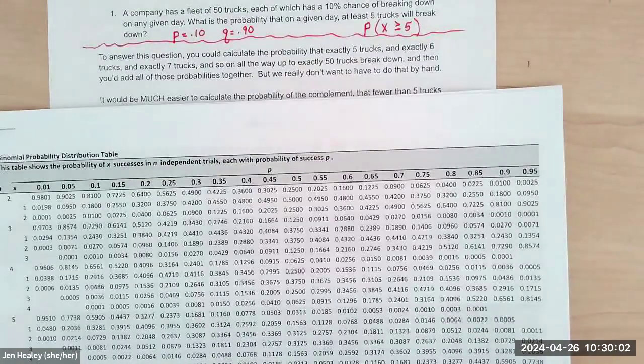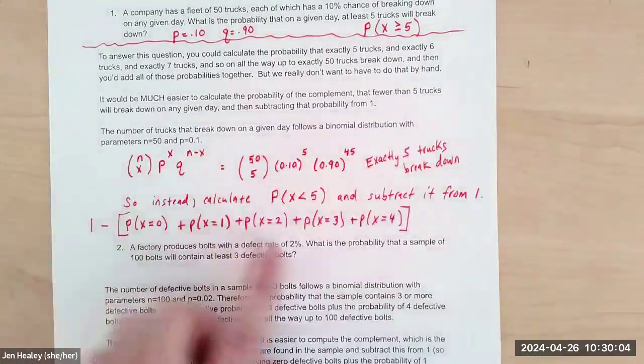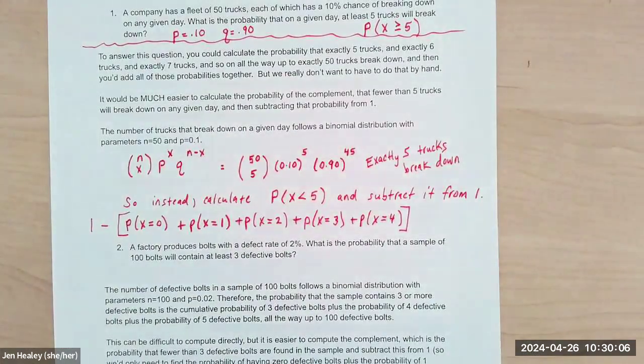And the table has the answers to all of these things in here if you know how to read it. Did they show you that you could use a table and say that was okay for the homework? That's nice, because then you don't have to do the calculation, but you do have to understand how to read the table. Do you want me to show you how to read the table? Okay, so let's say I want the probability, let's see, does this one go up high enough?